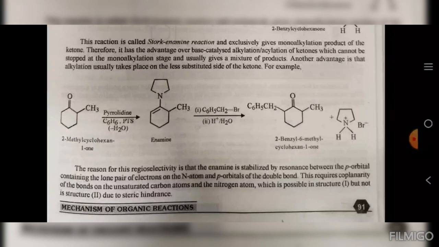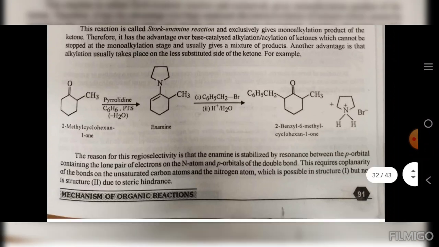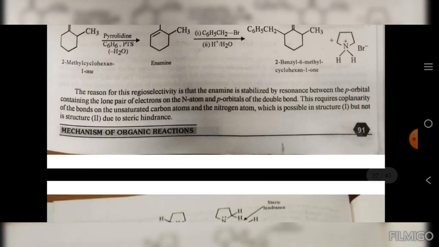Another advantage is that alkylation usually takes place on the less substituted side of the ketone, for example, 2-methylcyclohexanone enamine, 2-benzyl-6-methylcyclohexanone. The reason for the selectivity is that the enamine is stabilized by resonance between the p orbital containing the lone pair of electrons on the N atom and p orbitals of the double bond.